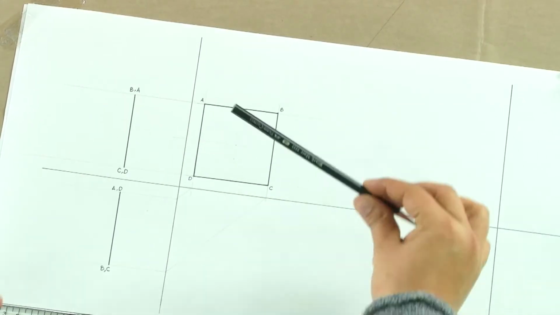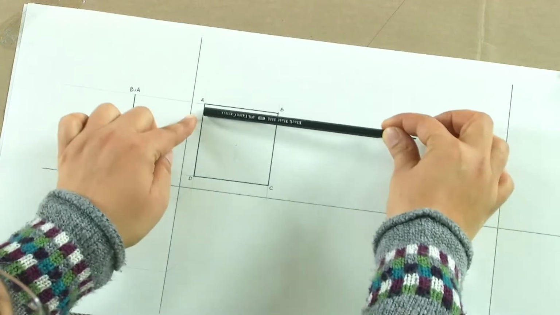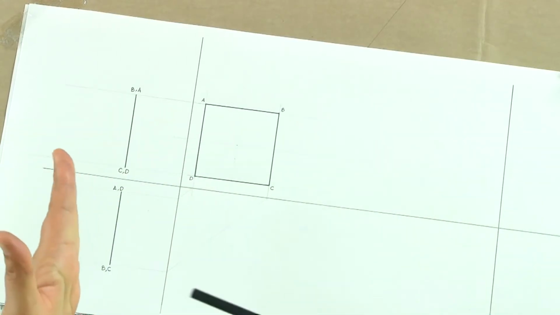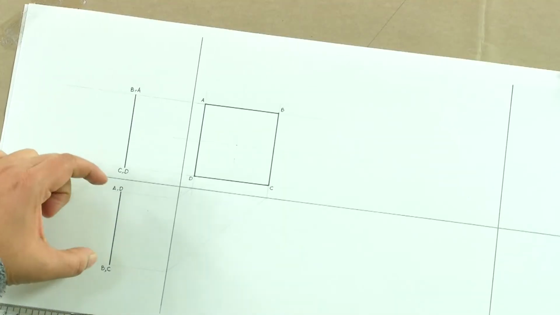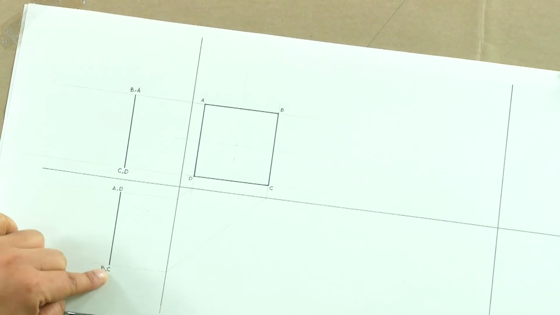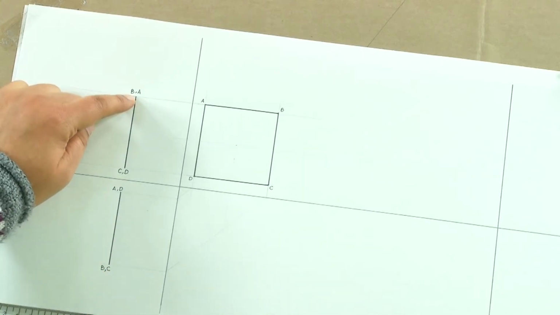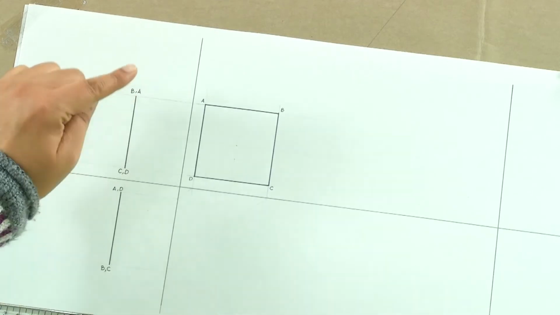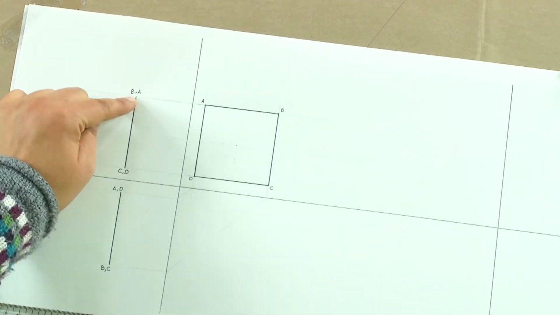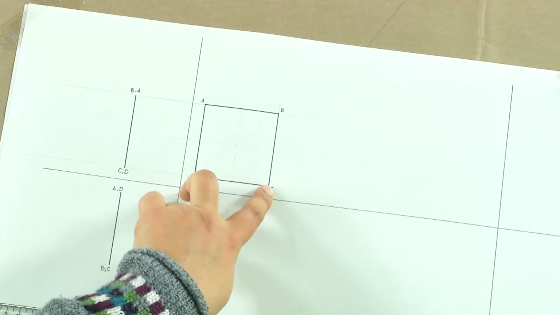What do we see? A line AB, which is perpendicular to VP and parallel to HP. We see AB in its true length in HP, while its reflection in the front elevation in VP is just a point. Similarly for CD.